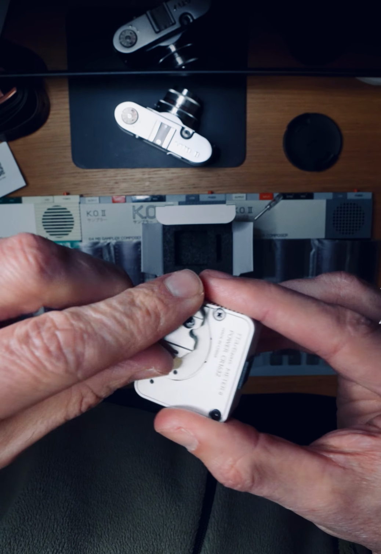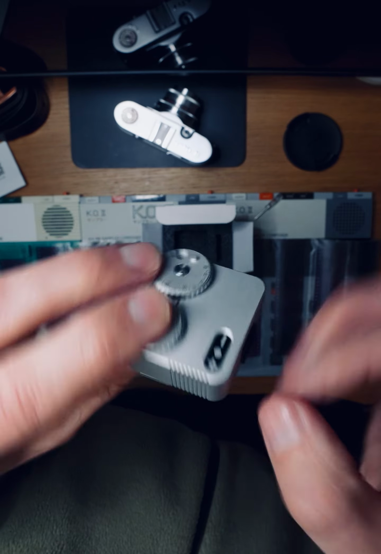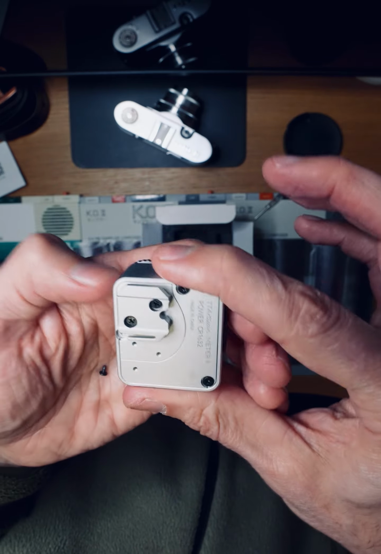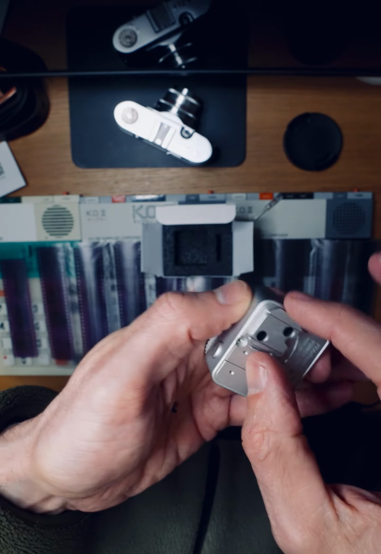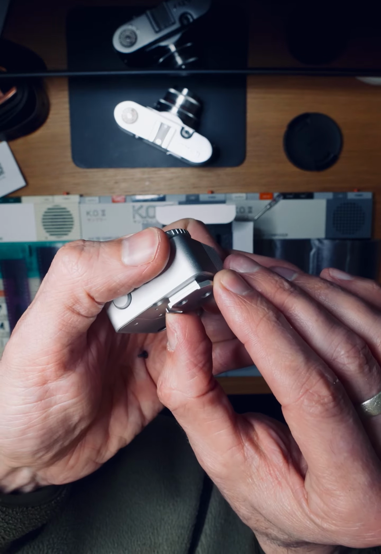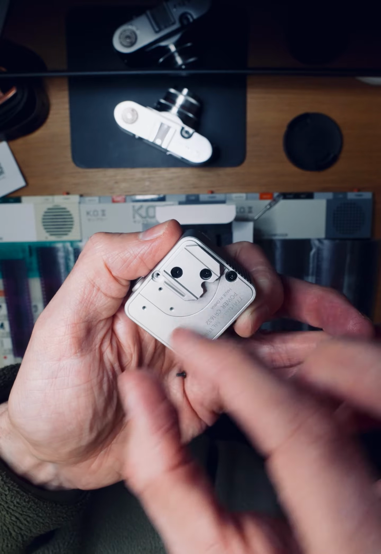Nice little design feature. This is all metal, by the way, so it feels nice and well made. This particular cold shoe attachment bracket, if that's the right phrase, can be moved across.